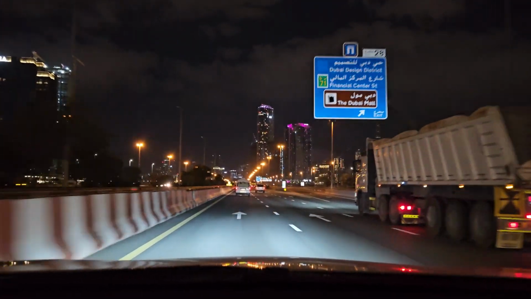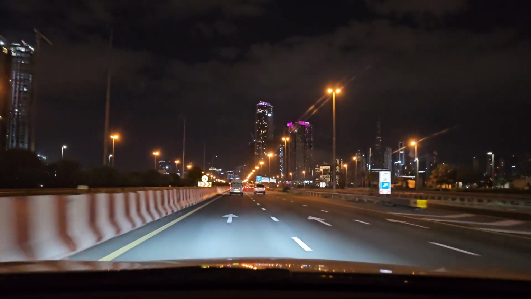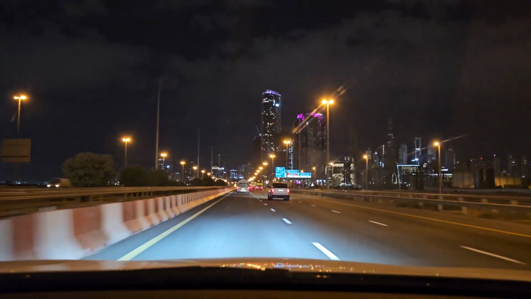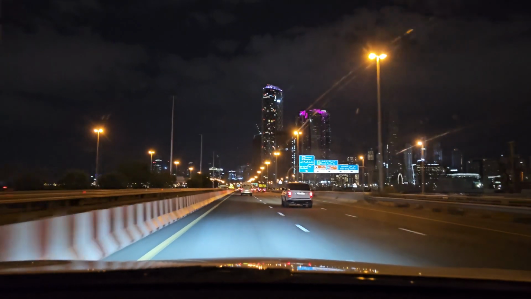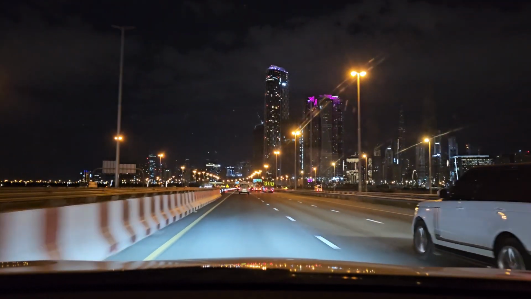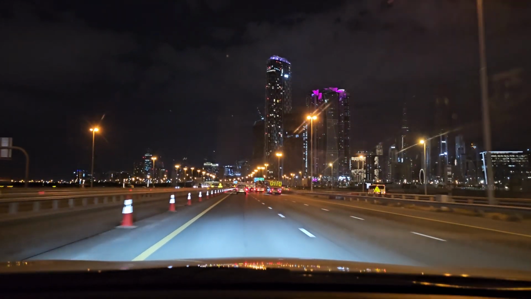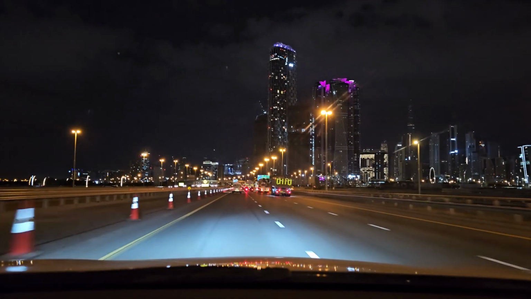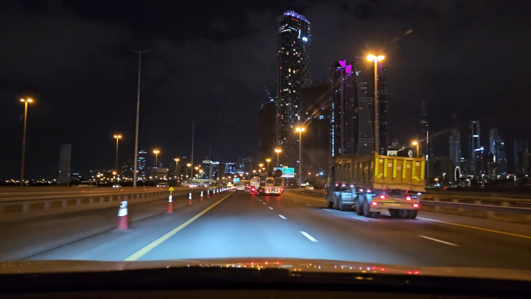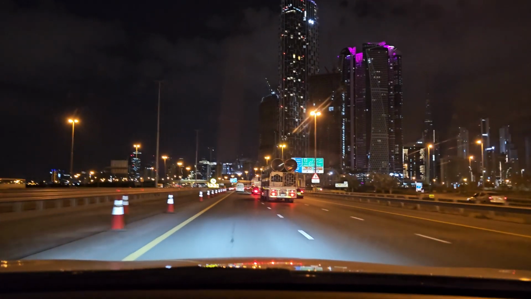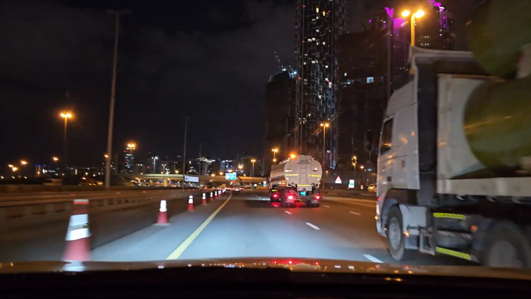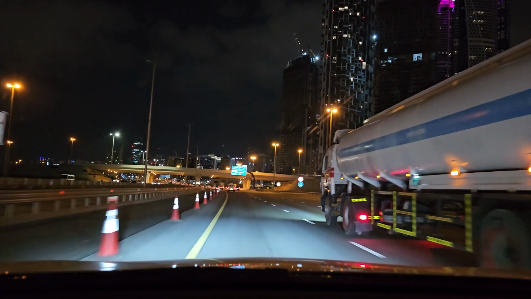Dubai Design District on our right, Financial Center is on our right. This is not really the off time or the peak time, so be careful or be mindful about the heavy traffic on the roads, long trucks.